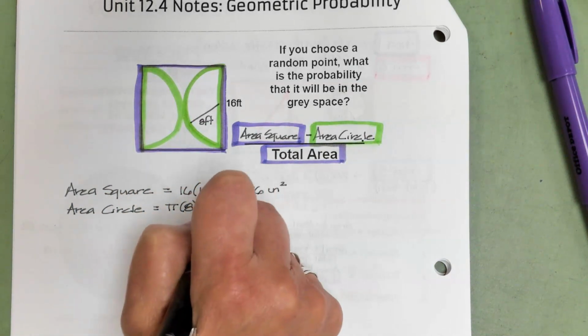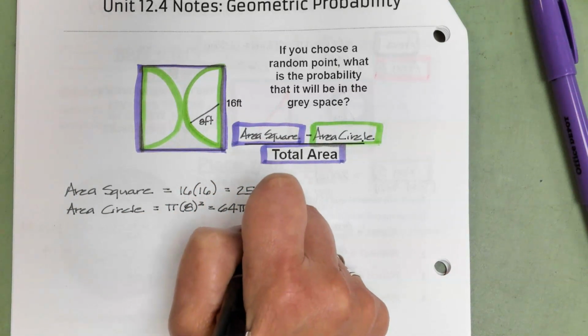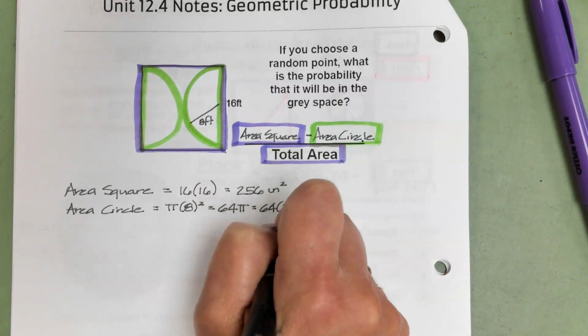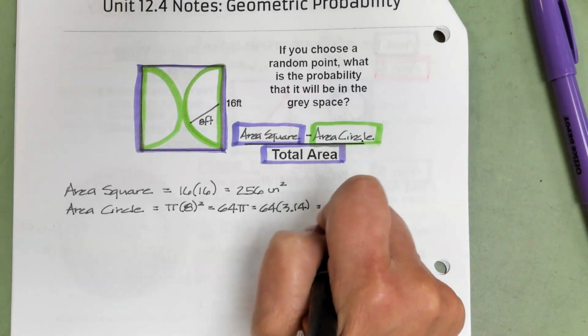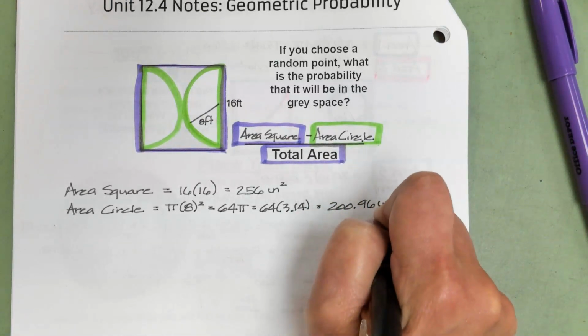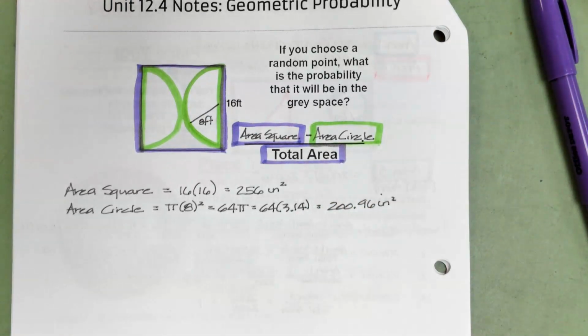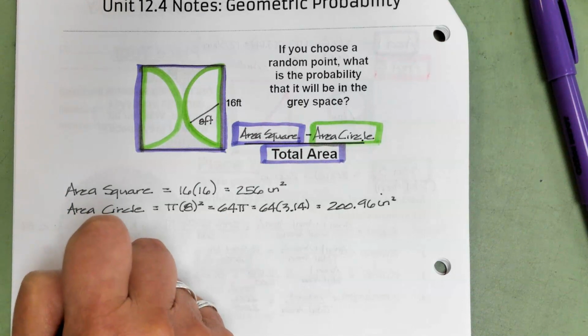The area of the circle equals pi r squared, which is 64 pi. When you multiply by 3.14, you get 200.96 square inches.